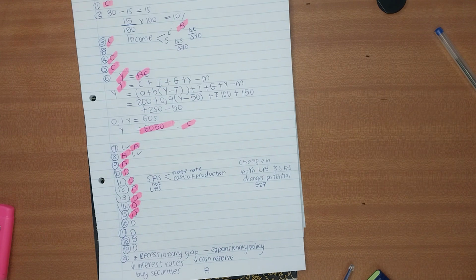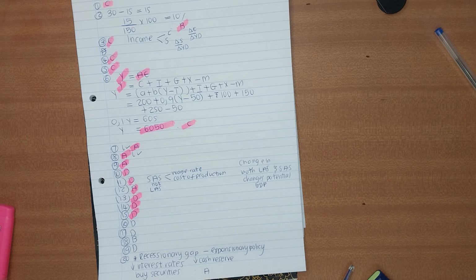And then number 16 says, in the figure below, which one of the following will cause the short-run Phillips curve to shift from SRPC1 to SRPC2 while leaving the long-run Phillips curve unchanged? So they are saying, what would change the short-run Phillips curve, right? What would increase both the inflation and the unemployment rates? So that would be stagflation, right? And what would cause stagflation? What would cause an increase in unemployment as well as an increase in inflation? Let's see the options that they are giving me.